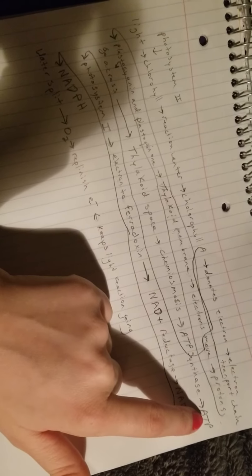And then it goes from there to ATP synthase. Then ATP synthase is basically the end of it. Like, ATP is the end of it, because that's what they want to do. That's the end goal, is to create ATP.